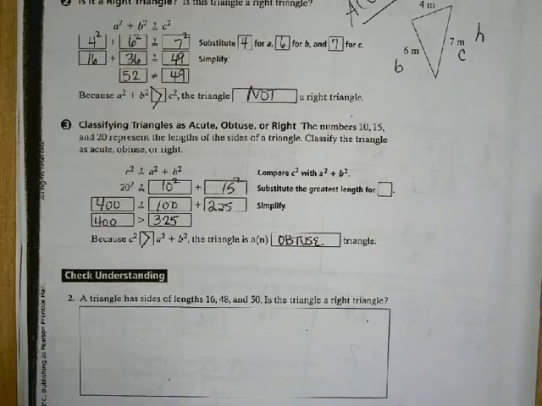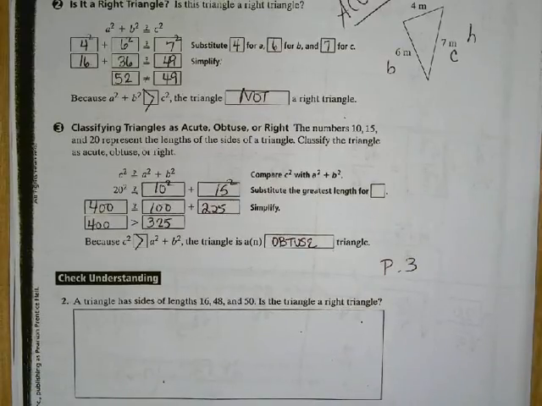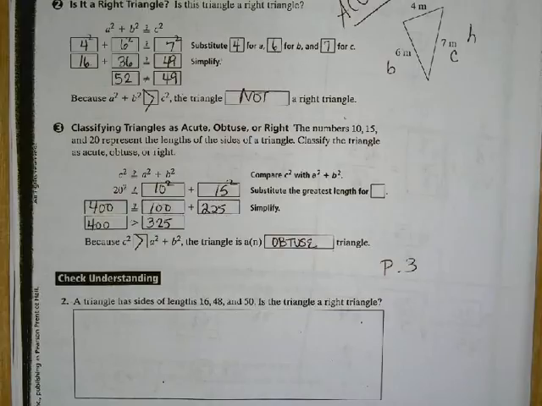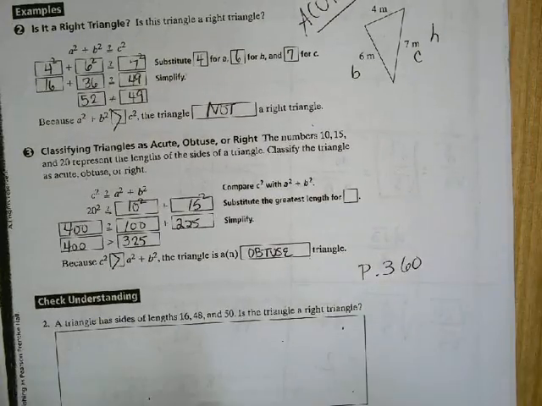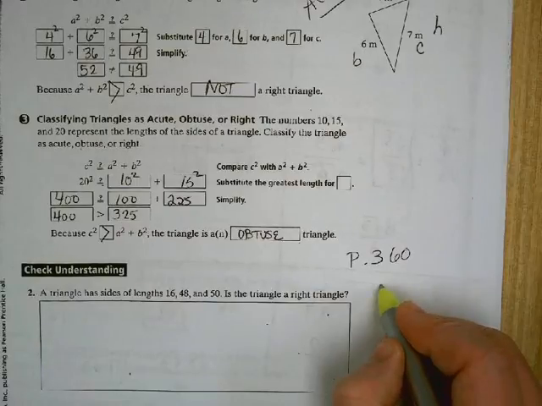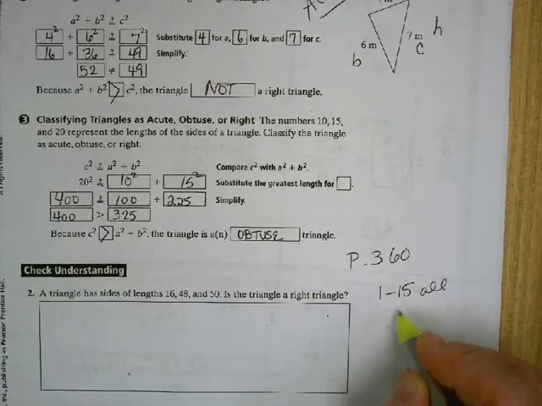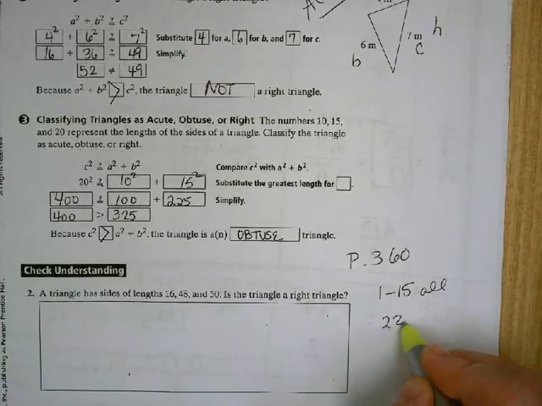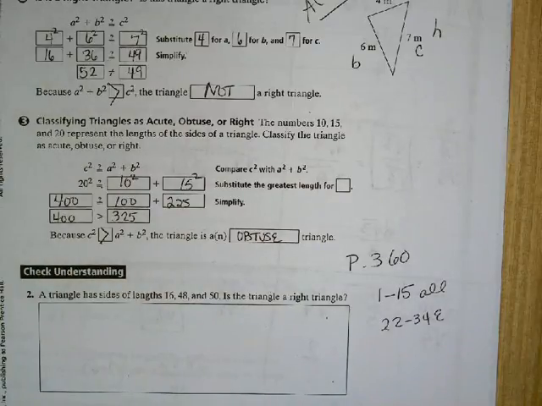Okay. Page 360. 1 through 15 all, 22 through 34 even.